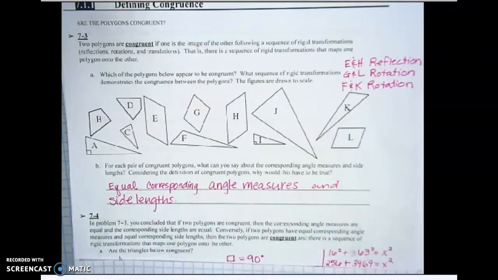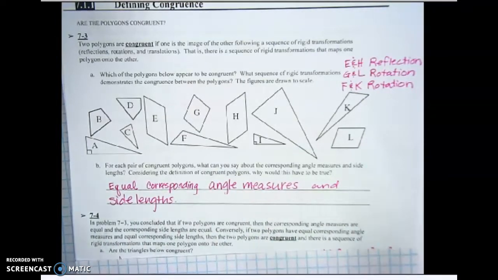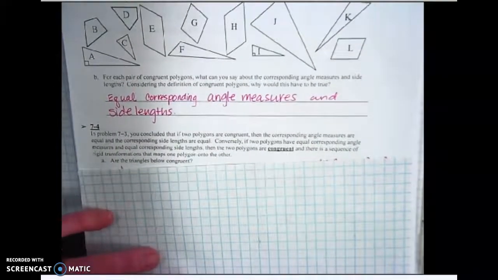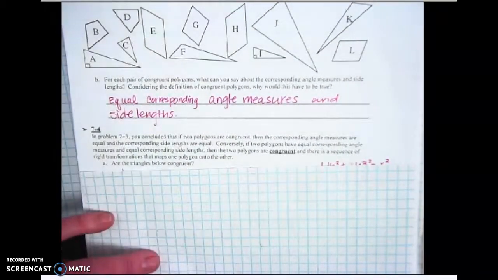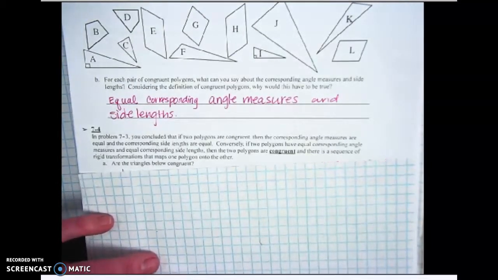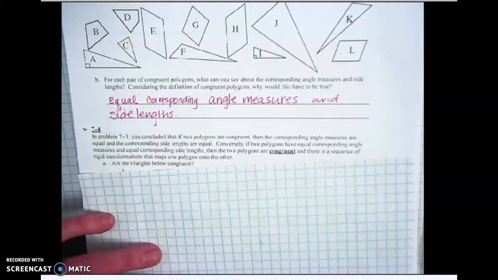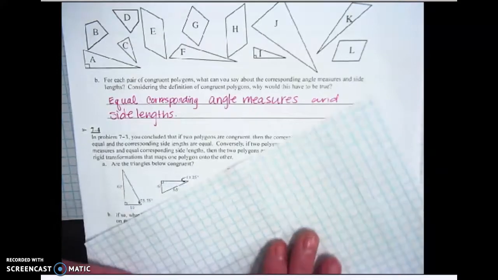All right, question 7.4 says, in problem 7.3, you concluded that if two polygons are congruent, then the corresponding angle measures are equal and the corresponding side lengths are equal. Conversely, if two polygons have equal corresponding angle measures and equal corresponding side lengths, then the two polygons are congruent. And there is a sequence of rigid transformations that maps one polygon onto the other. So part A says, are the two triangles below congruent?